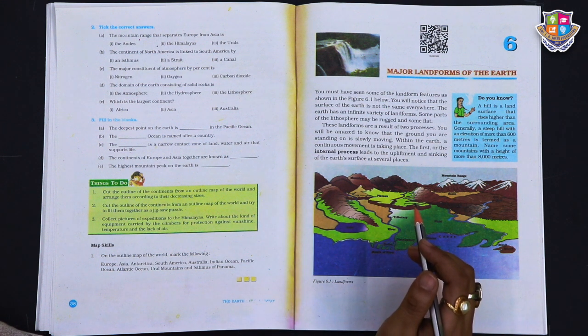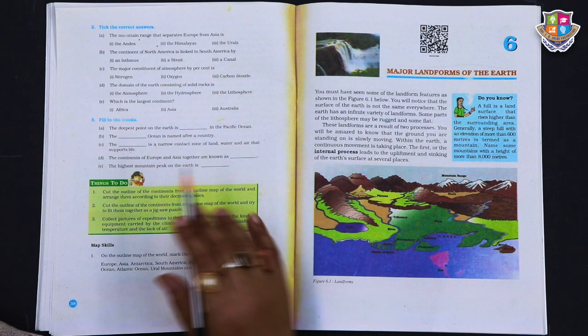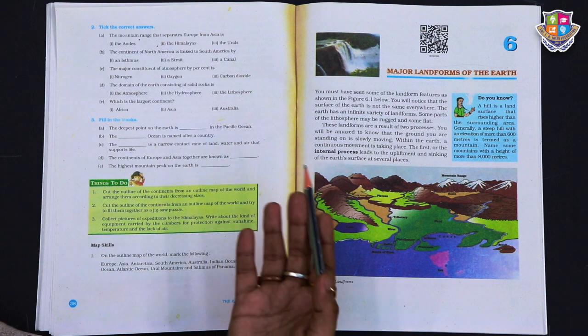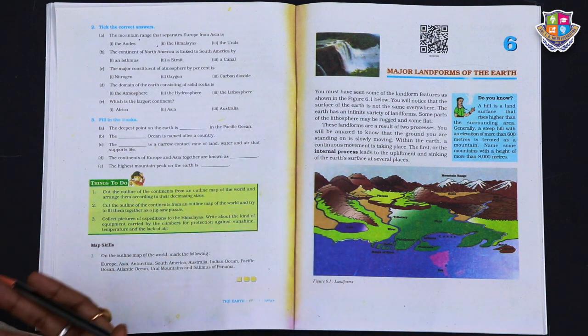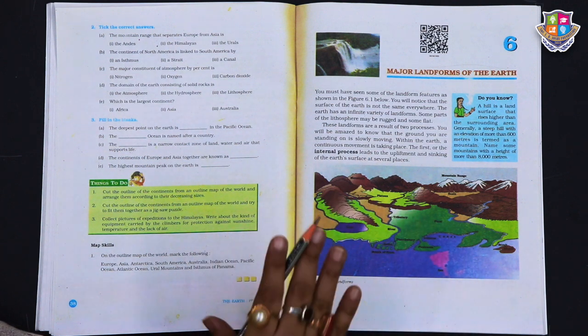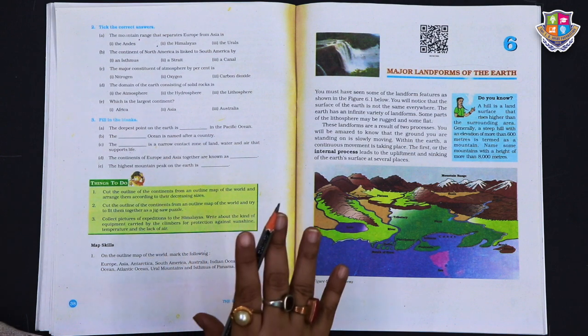For example, in natural calamity, if there is a volcanic eruption, we will see that the land, in an area where the lava has been flowing, may become very huge, isn't it? There will be triple layers of the land.